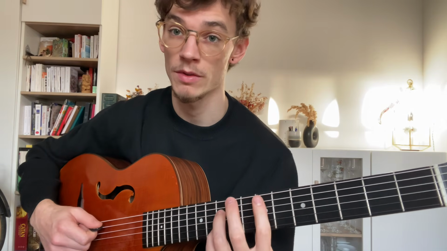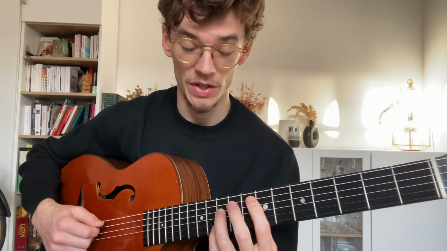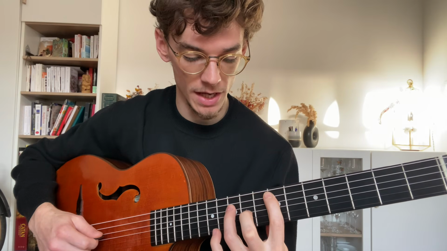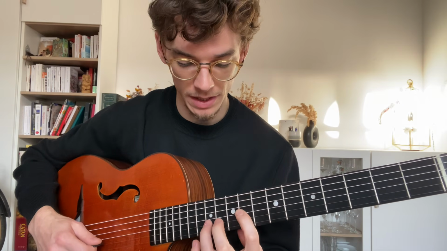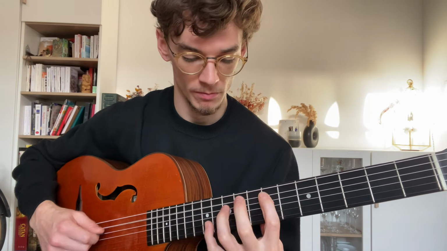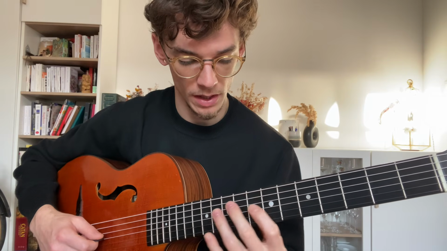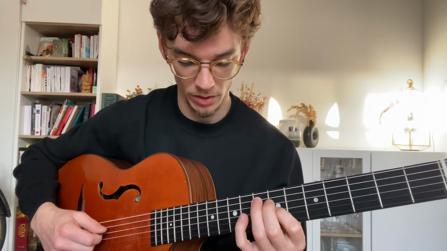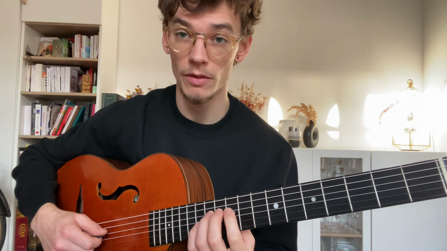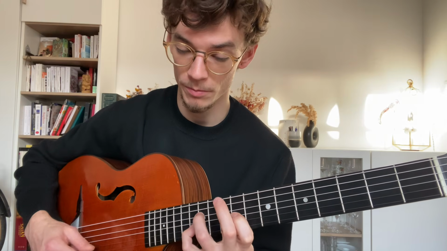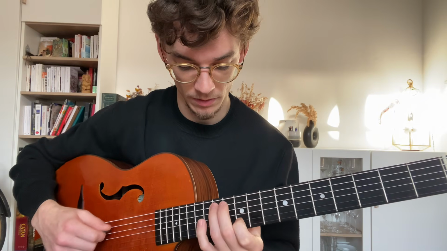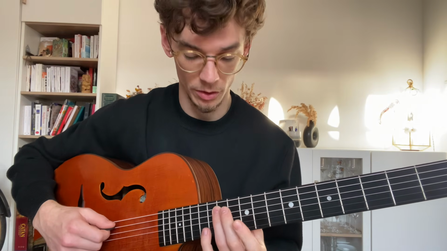Let's keep going, because this one's really pretty. So this 6th here, the 7 and 10, it's gonna move up to 9 and 12. 9 and 13. And this 7 here is gonna go up to the 12th on the D string. Really pretty. Oh, nice. And this is gonna become our root note, so we're playing over A.